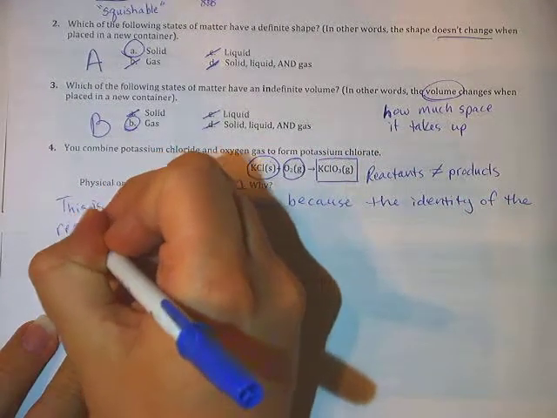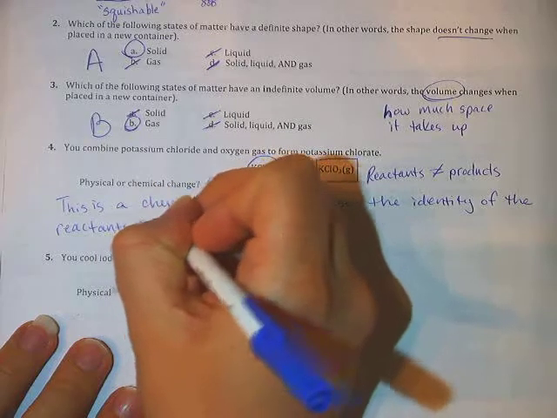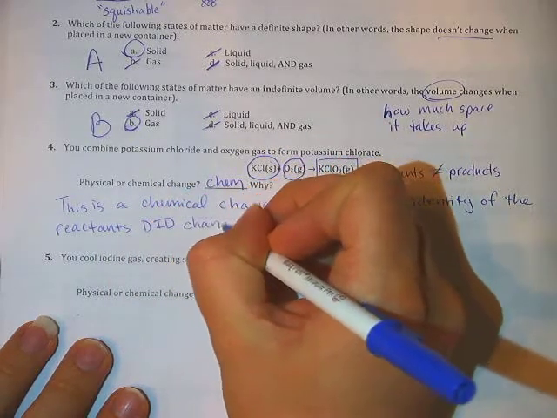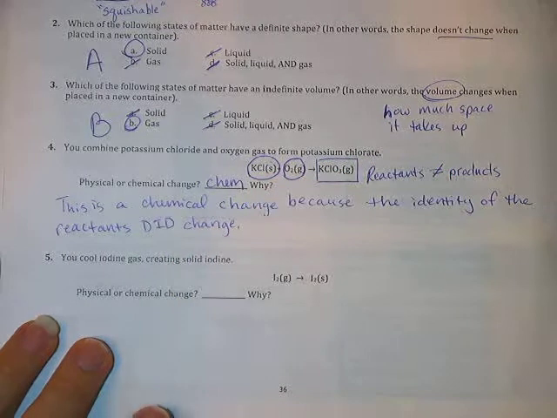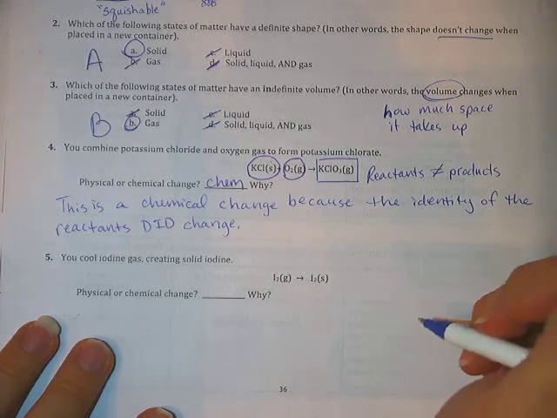The identity of the reactants did change. Your explanation needs to include the definition of a chemical change in it, which is what this first sentence is. And then you also need to prove what you observed that told you it was a chemical change.